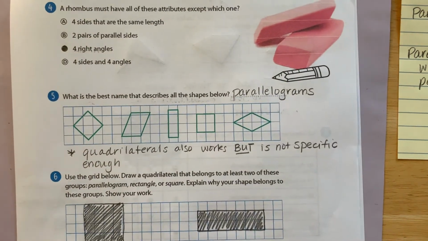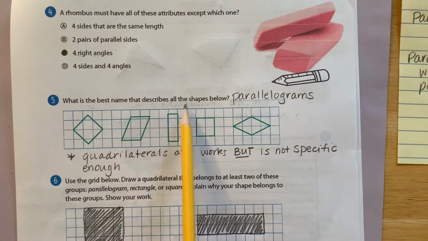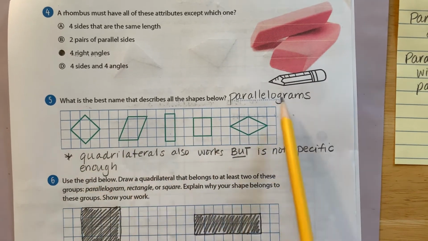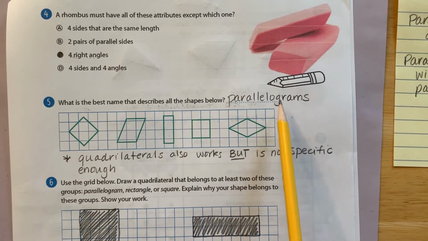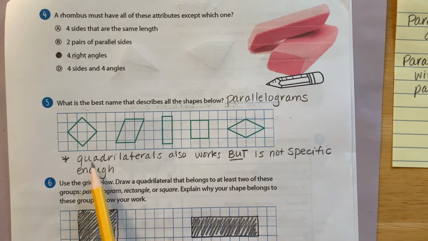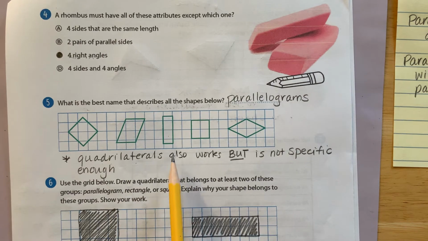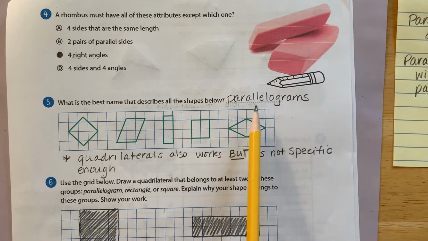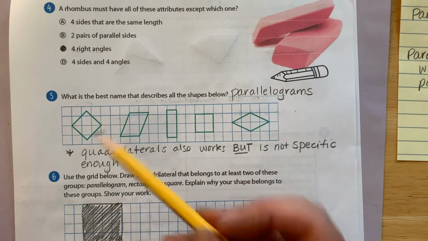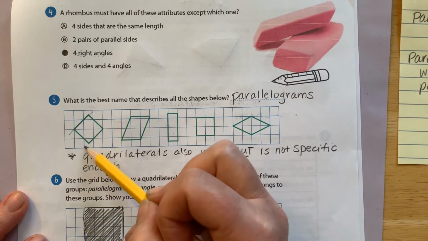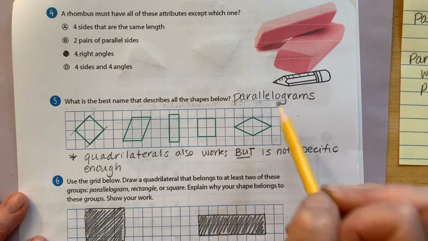In number 5, what is the best name that describes all the shapes below? They are parallelograms. That's the only name that we can use for all of them. We could have said quadrilaterals, but it's not specific enough. It's not precise enough. So we need to say parallelograms because notice that all of them have 2 sets of parallel sides. So that is the best name for them, parallelograms.